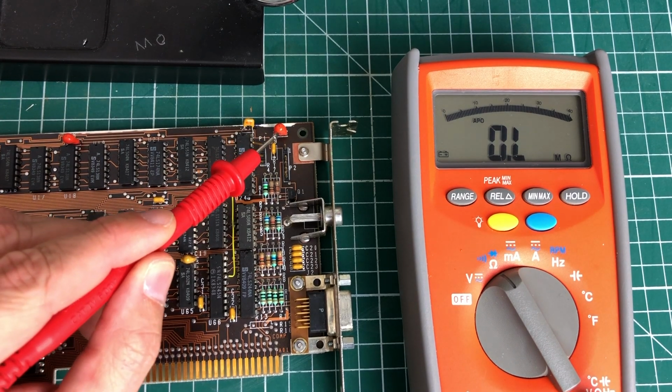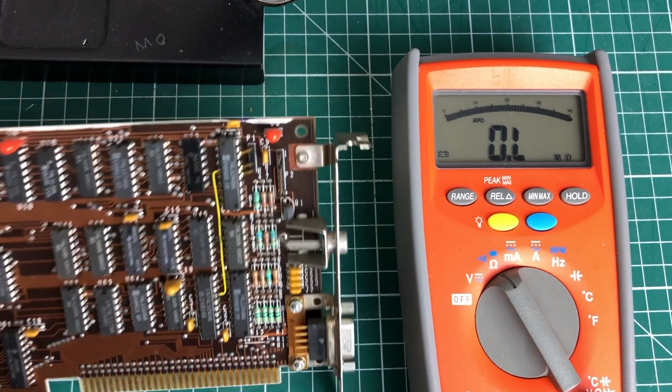So next up, the CGA card with the shorted 12-volt rail.